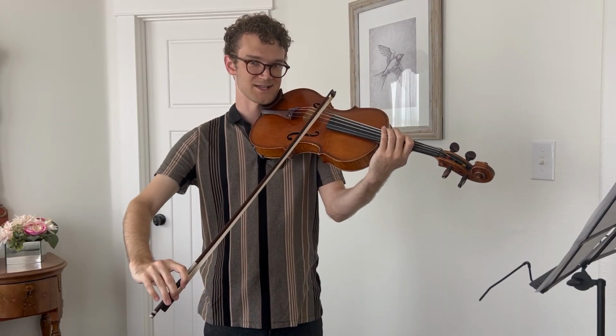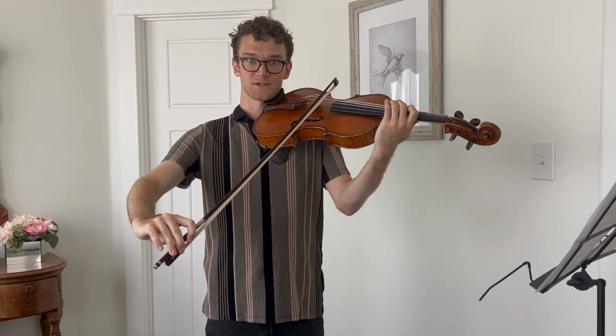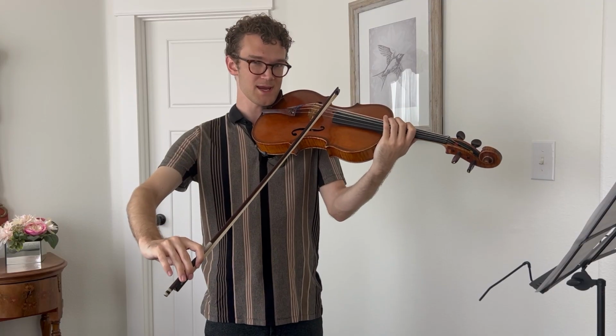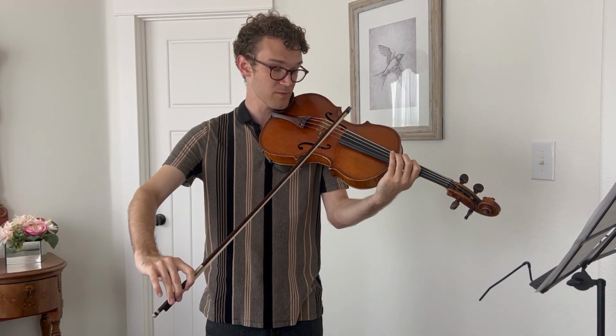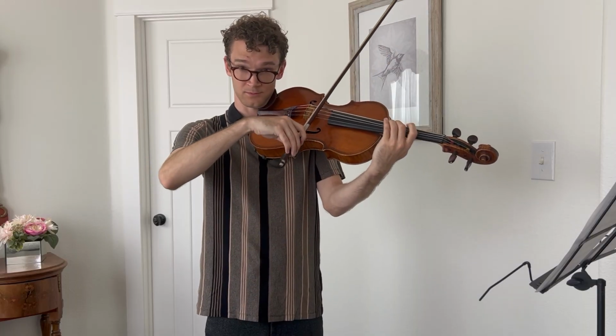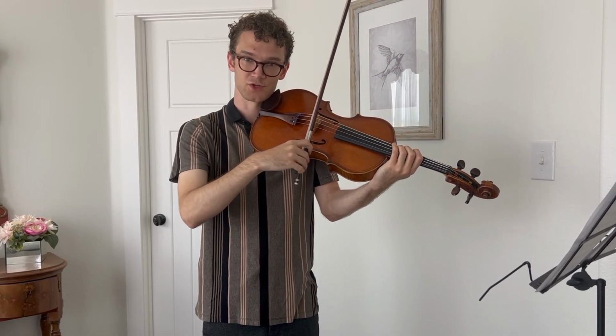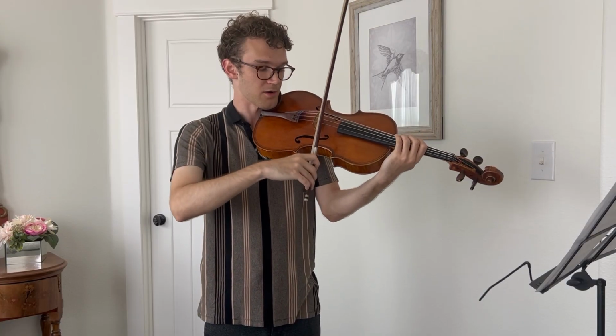and then a surprise. Instead of leading us to that D natural we had in the beginning, something has changed. We're now raising everything to go to a C sharp, which leads us into the final section of our piece.